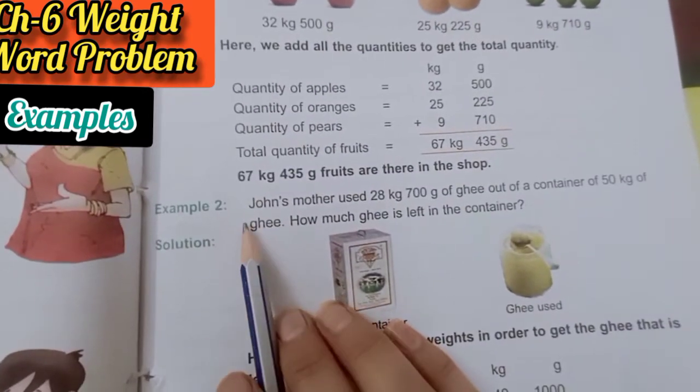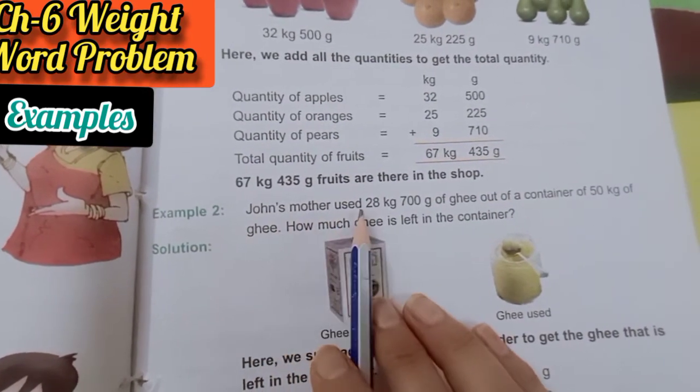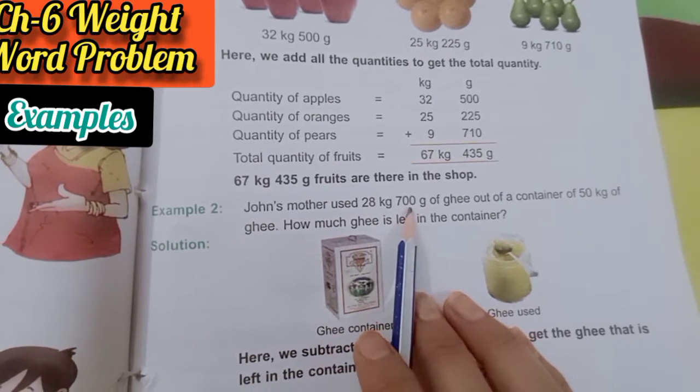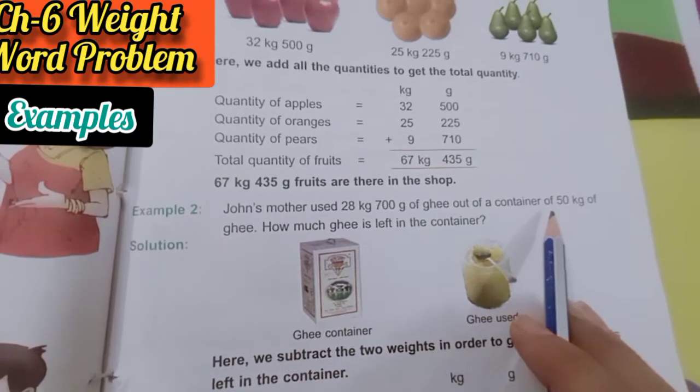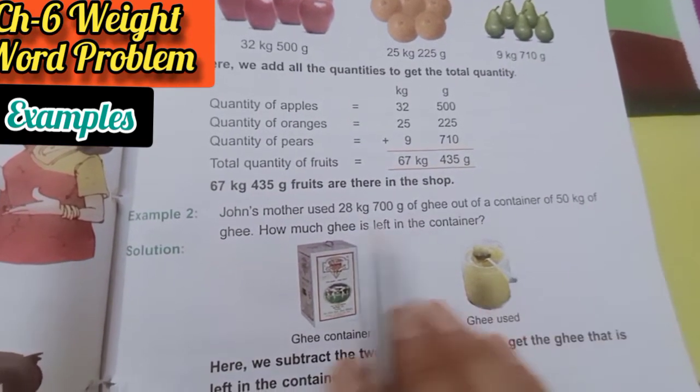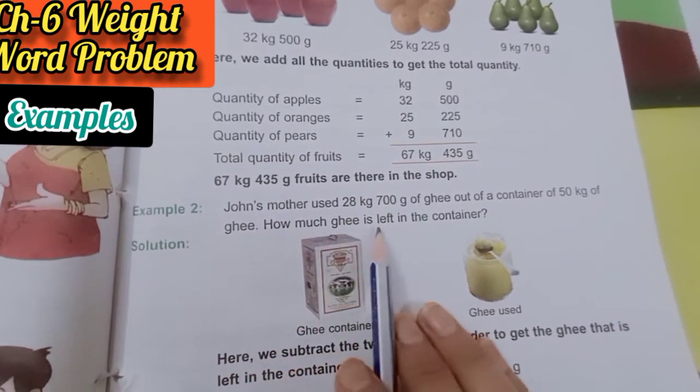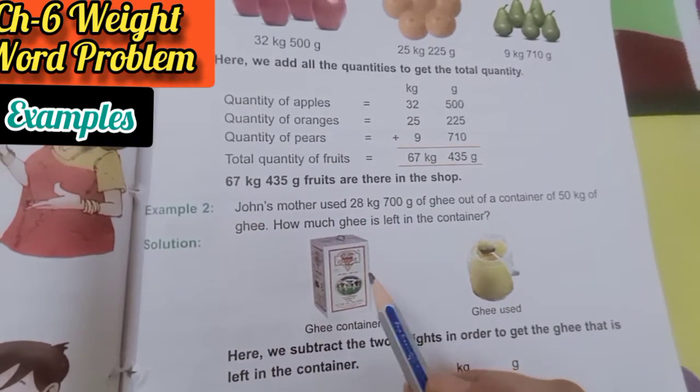Now in example number 2, John's mother used 28 kilogram 700 gram of ghee out of a container of 50 kilogram of ghee. How much ghee is left in the container?